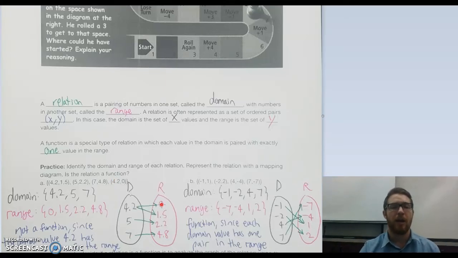So that issue there, if I see that one domain value, 4.2, is being mapped to two different range values, I can tell that this is not going to be a function. Because again, for a function to work, I need to have the domain values all have one range value. And we see that 4.2 has two pairs. So I should only see one arrow at a time going from my domain to my range.